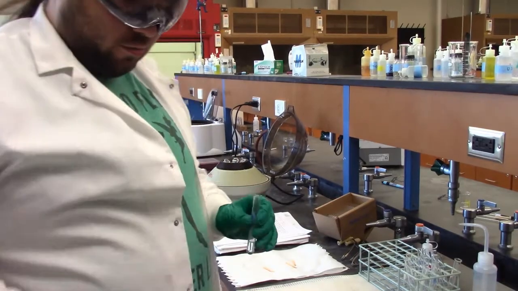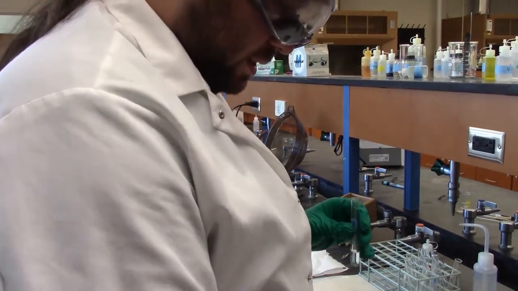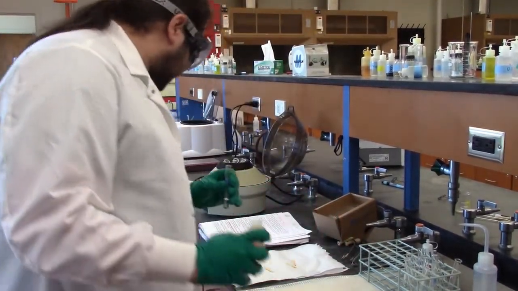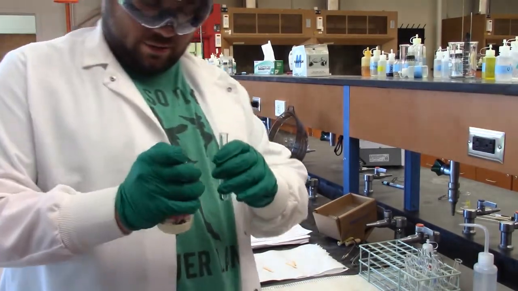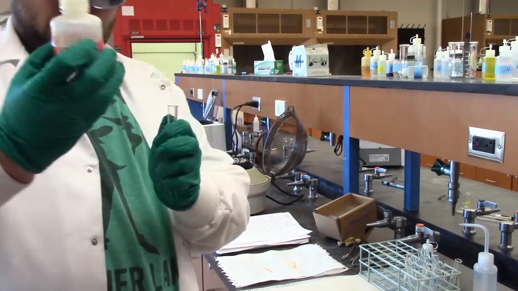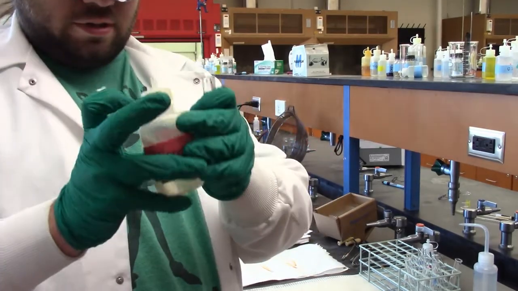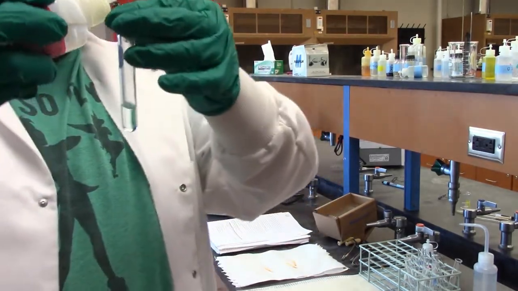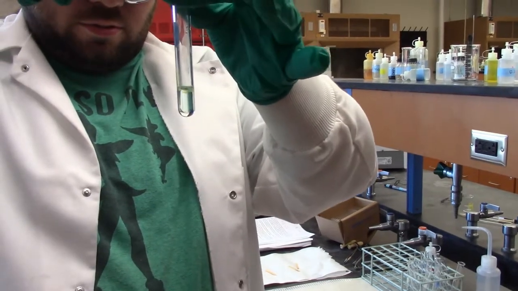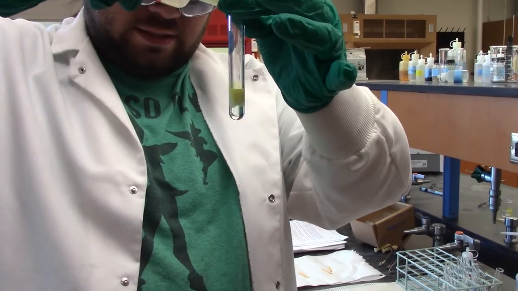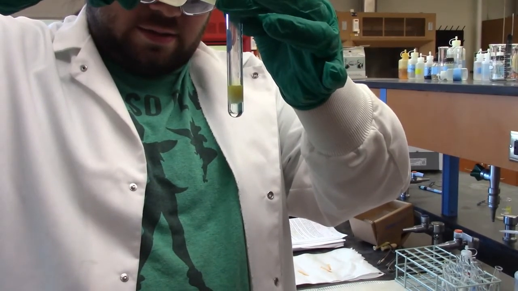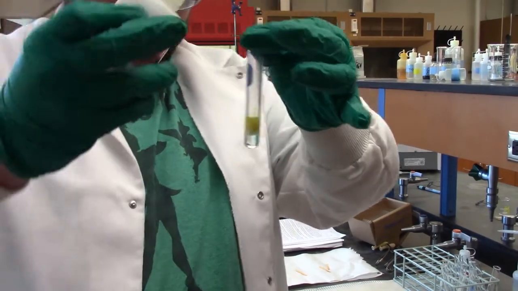So now it's at the right pH. So what am I doing next? I'm adding 10 drops of thiocyanamide. So here's my thiocyanamide bottle, and we're going to add 10 drops. 1, 2, 3, 4, 5, 6, 7, 8, 9, 10.